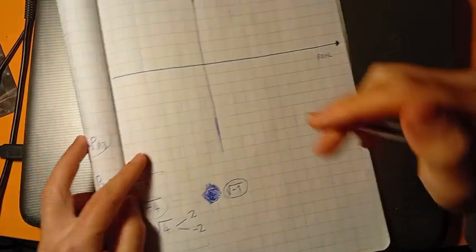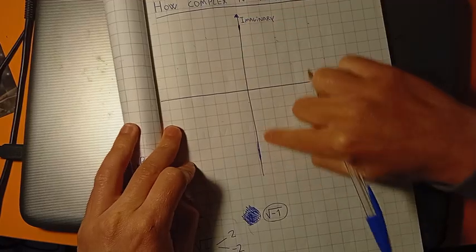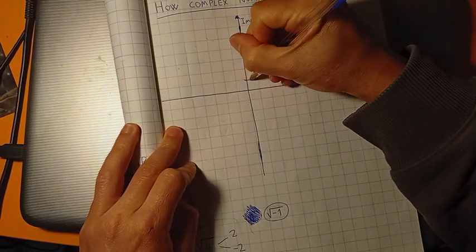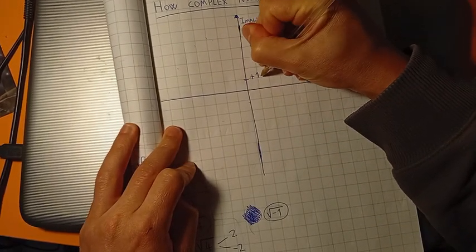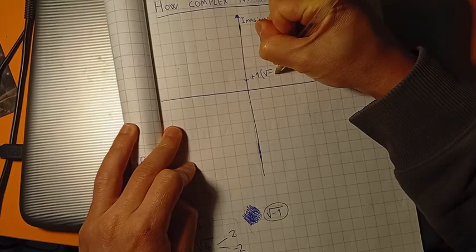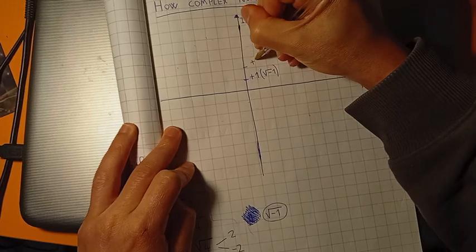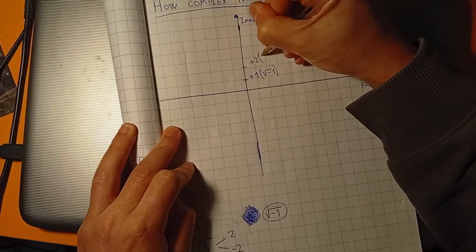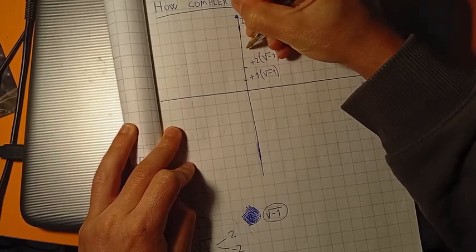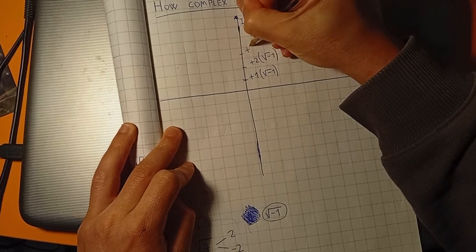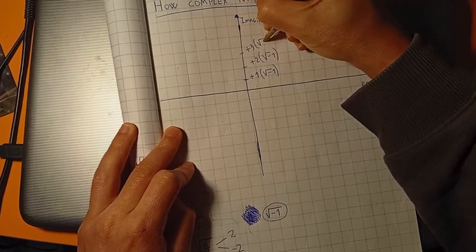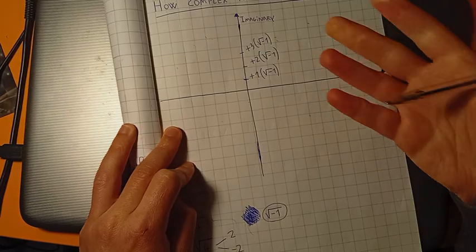So each one of the real numbers is multiplied by the square root of -1. Like this, the imaginary numbers could be +1 multiplied by the square root of -1, or +2 multiplied by the square root of -1, or +3 multiplied by the square root of -1, in this way.